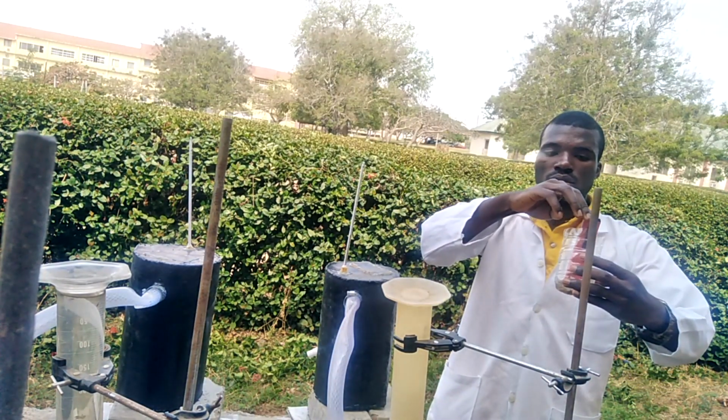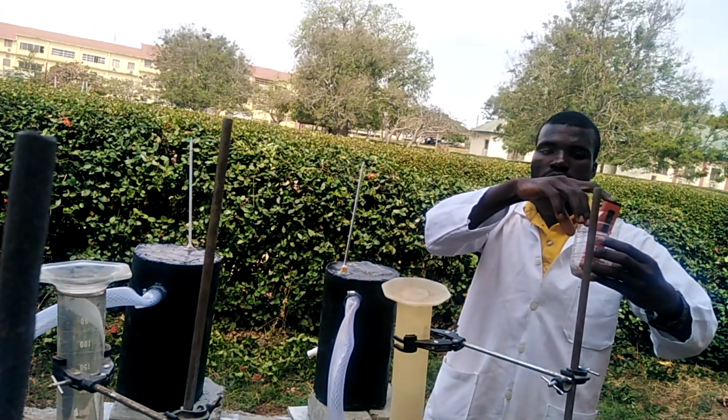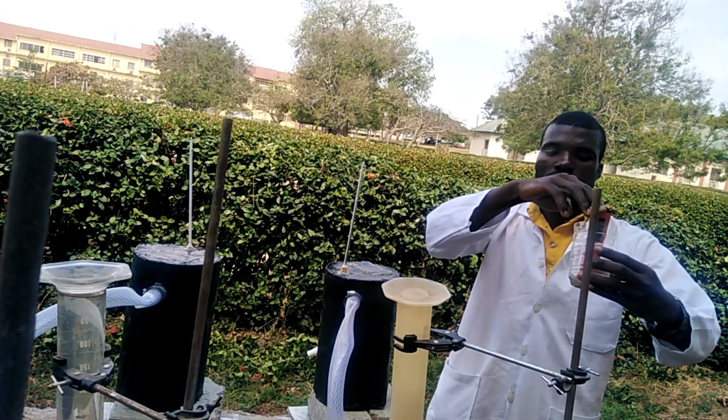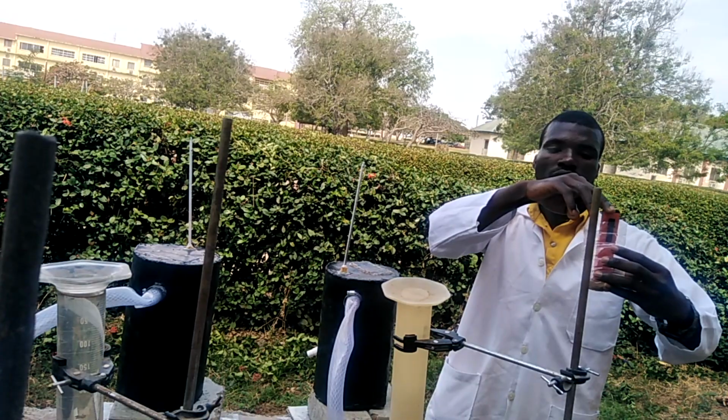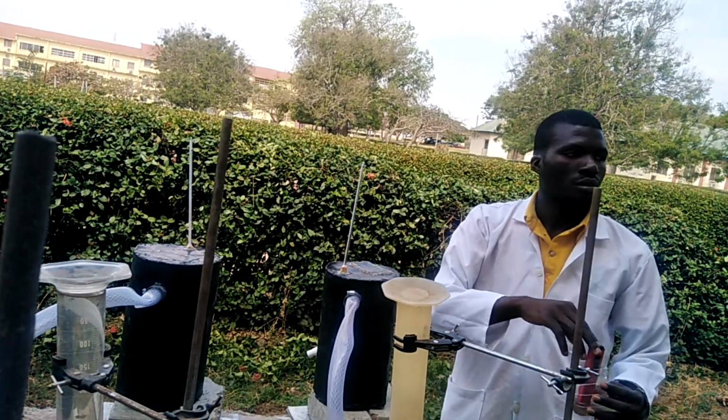See, we put in our pH meter, and the pH is reading 6.1.